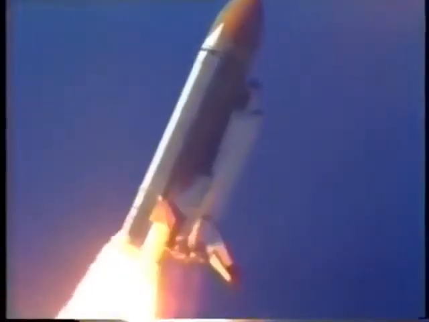Throttled back to 2/3 throttle to prepare the spacecraft to pass through the area of maximum air pressure and go supersonic. Altitude now 2.5 miles, 1.5 miles east of the launch pad. Columbia is traveling 650 miles per hour.